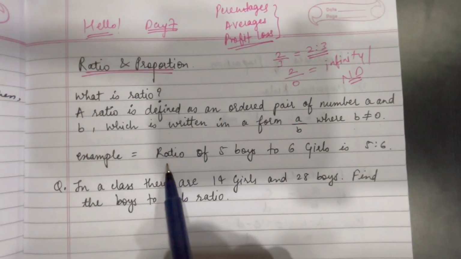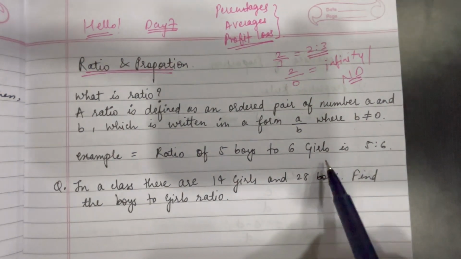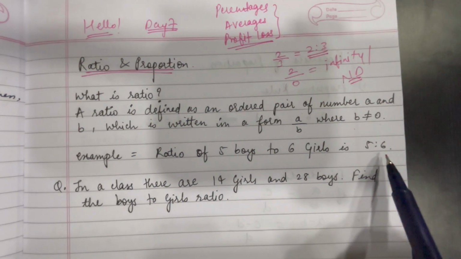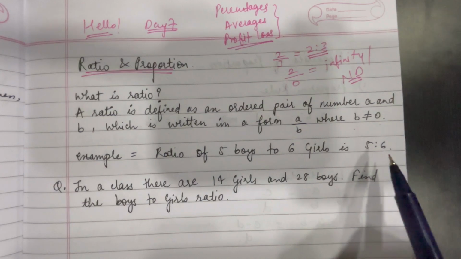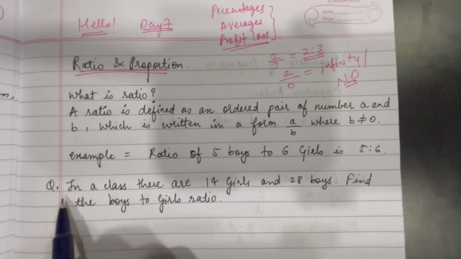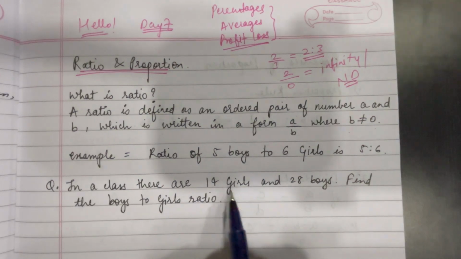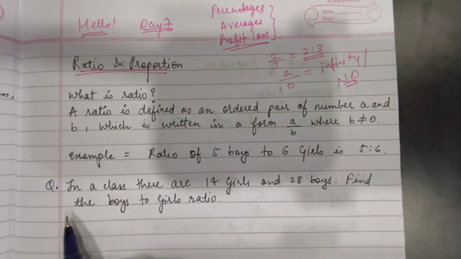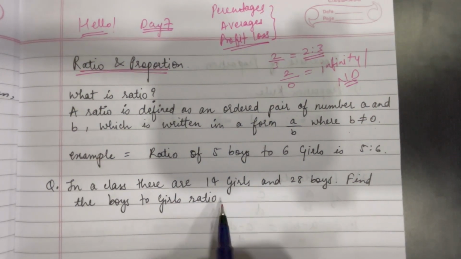For example, a ratio of 5 boys to 6 girls is what? 5:6. Okay, I hope this much is clear. All right. So now let us move on to one sample question. In a class, there are 14 girls and 28 boys. Find the boys to girls ratio.